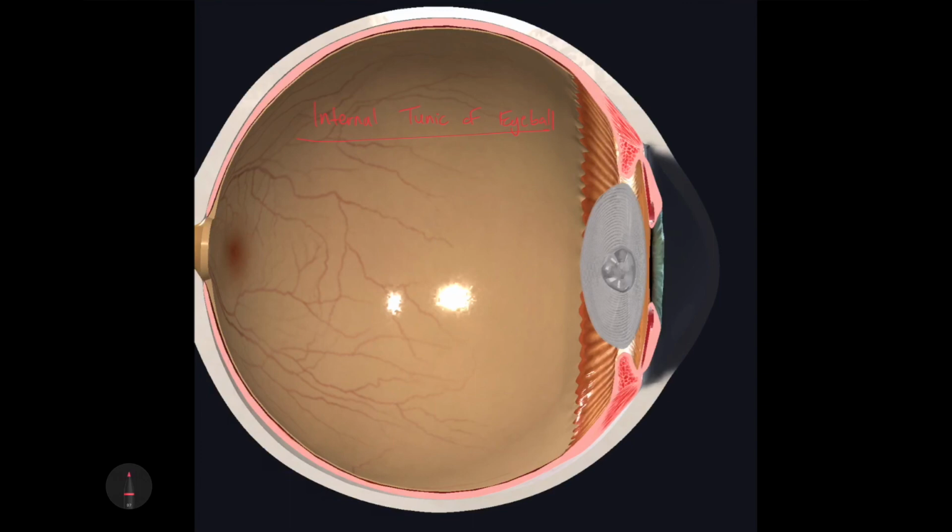Cool, so I discussed the first part of the internal tunic of the eyeball, which was the retina, and I included all the landmarks associated with the retina. Now let's go ahead and discuss the lens. Right here, this big whopping thing right here, that's the lens. Really easy. And that's the second part of the internal tunic of the eyeball.